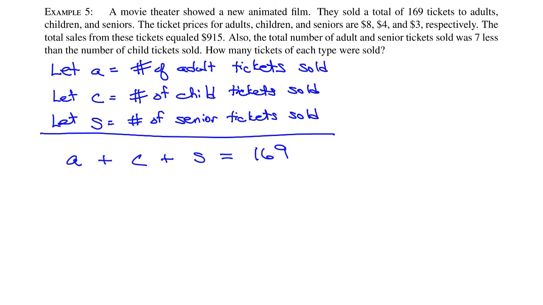Next, the sentence is, the ticket prices for adults, children, and seniors were $8, $4, and $3 respectively. The total sales from these tickets equaled $915. So if I take the total revenue from adult tickets, the total revenue from child tickets, and the total revenue from senior tickets, and add all that together, I should get $915. So the question then becomes, how much money did we make from adult tickets?